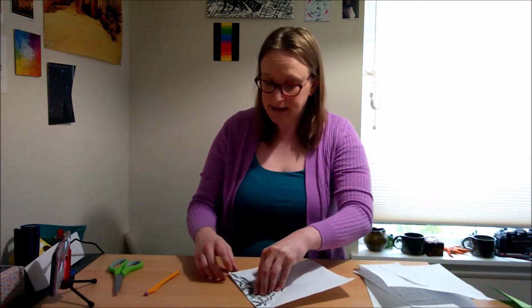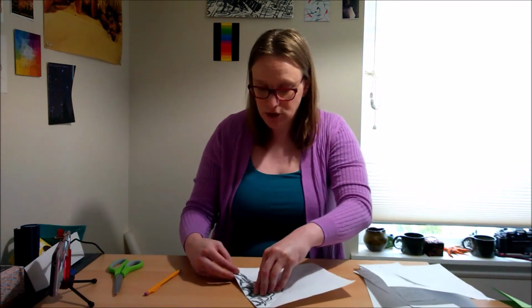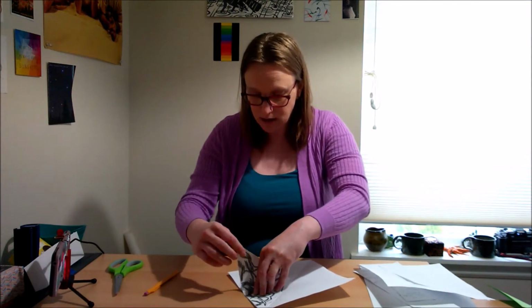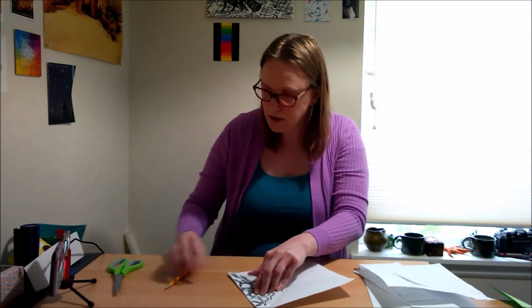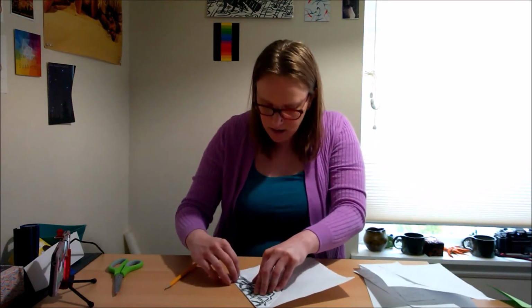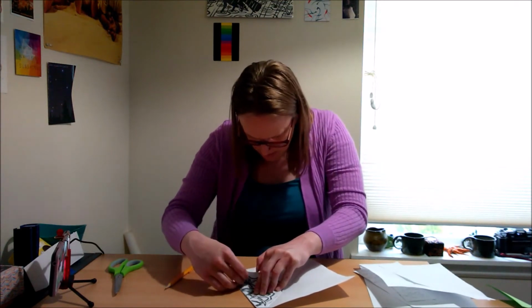All right, I think I did it all, but before I lift it off, I'm going to check different corners. So I'm going to hold down with one hand and I'm going to lift up corners to make sure that I scribbled everywhere that I needed. I noticed that I didn't do a very good job right here, so I'm going to scribble over that. Okay, what am I missing?